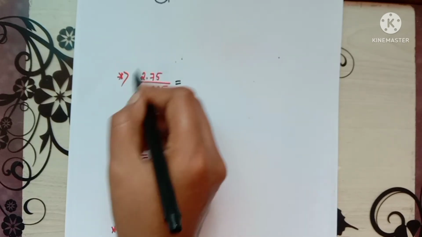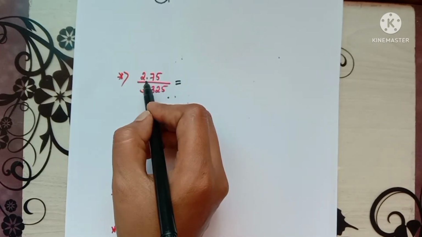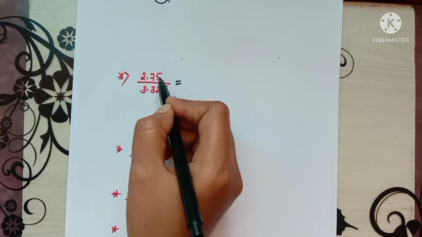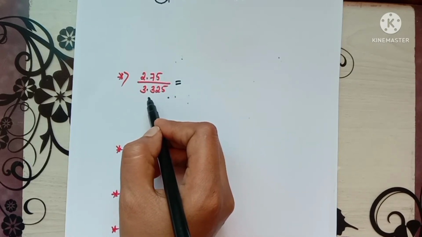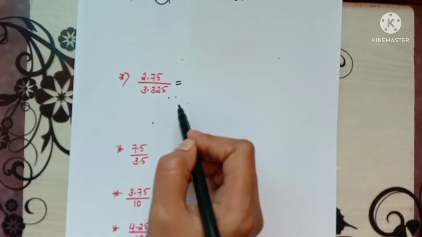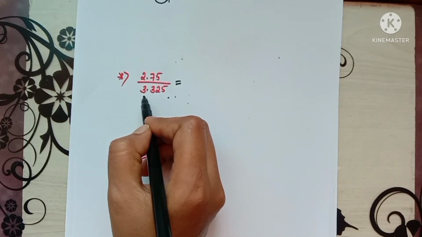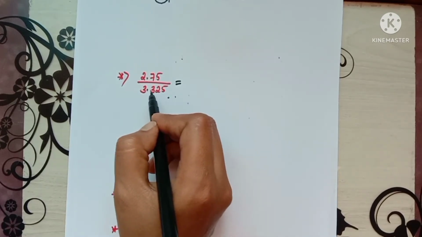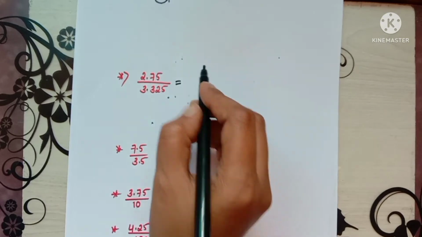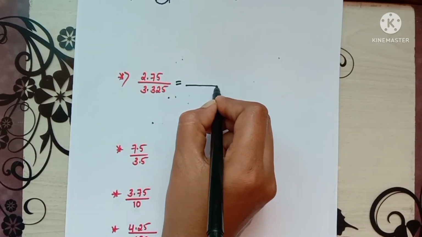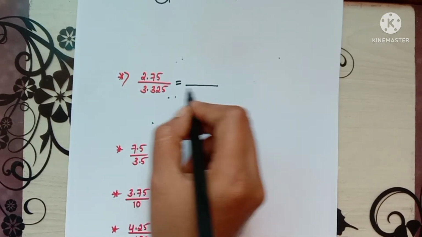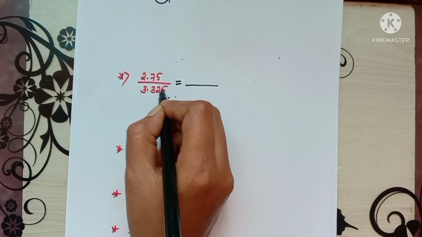In this example, in the numerator after the decimal point we have 2 digits. In the denominator after the decimal point we have 3 digits. Means we will solve first this one which has more digits after the decimal point. So we will solve the denominator first, that is 3.325.